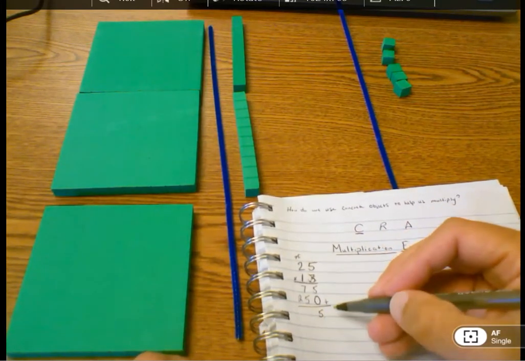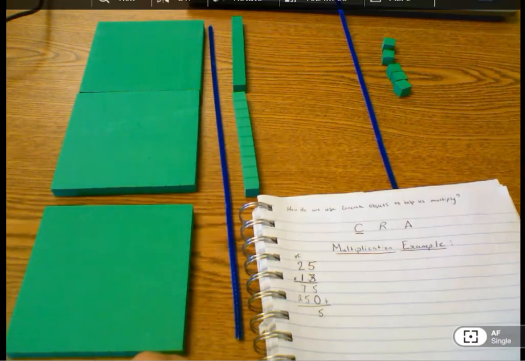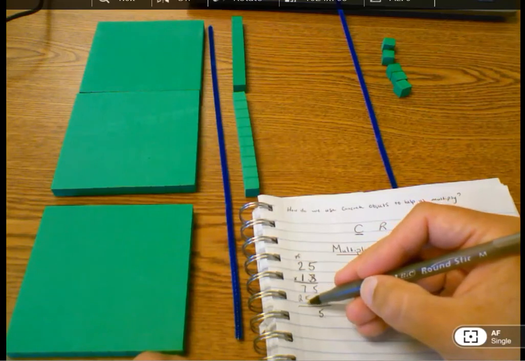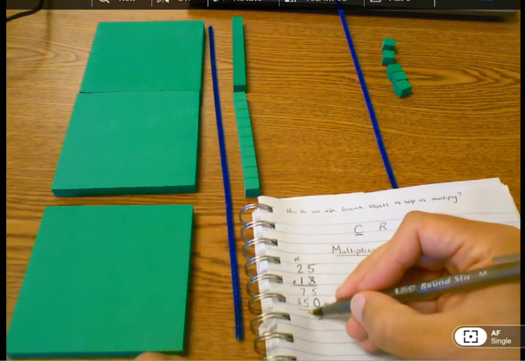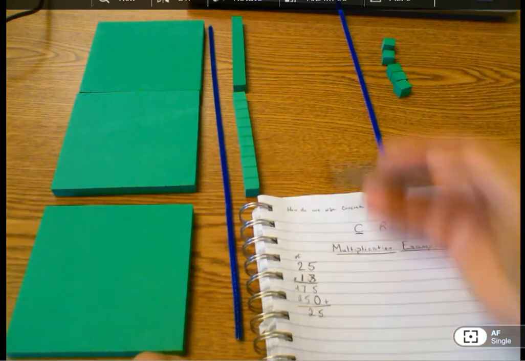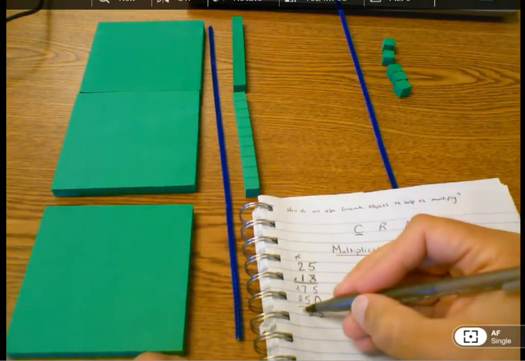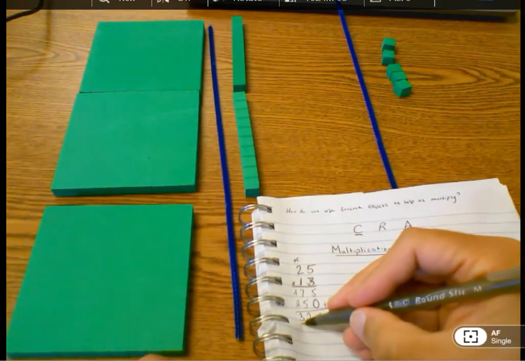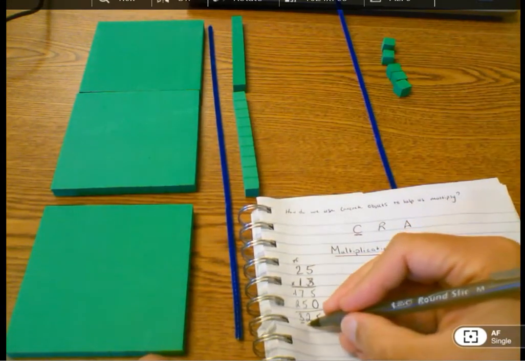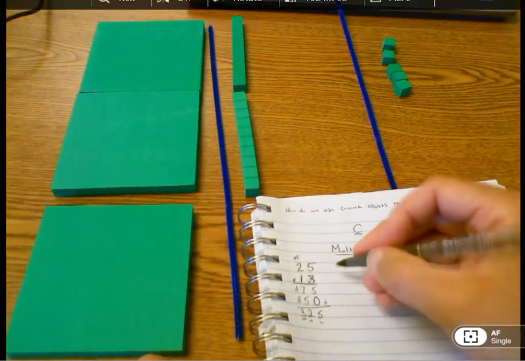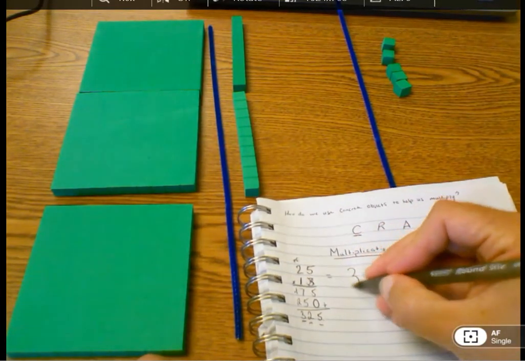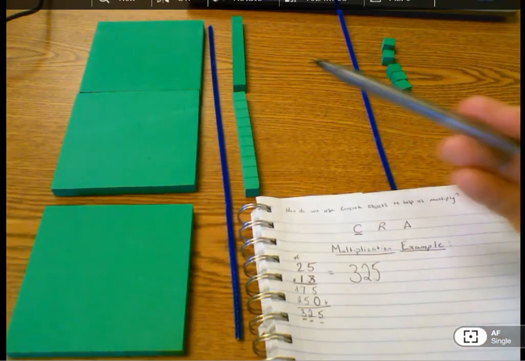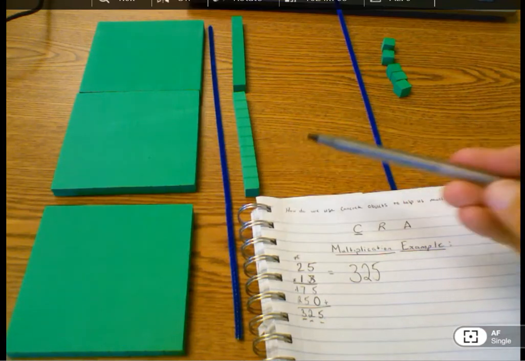And I add those two partial products. I have 5 in my ones, which is what we show right here. And I have a 2 in my tens and a 3 in my hundreds. So 3 100 blocks, 2 10 blocks, and 5 1 blocks. So 25 times 13 is equal to 325. And what we did was show you a concrete representation with the base 10 blocks.